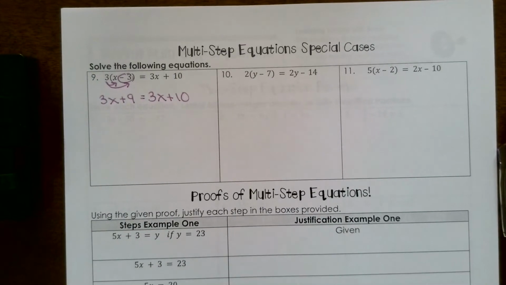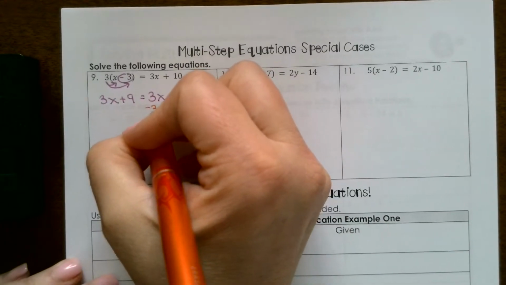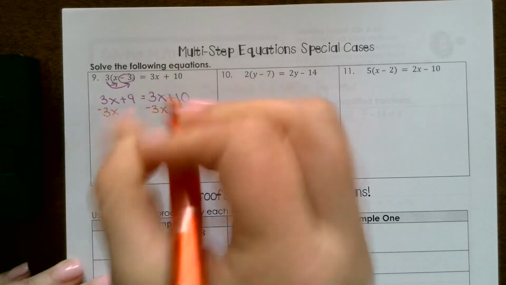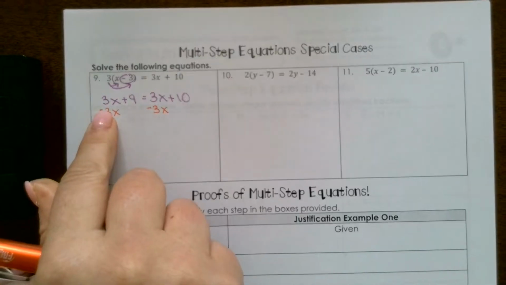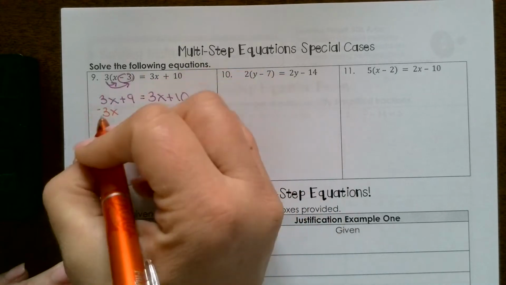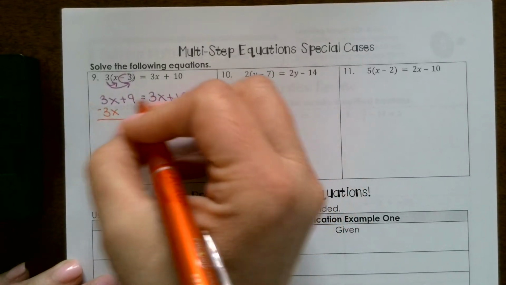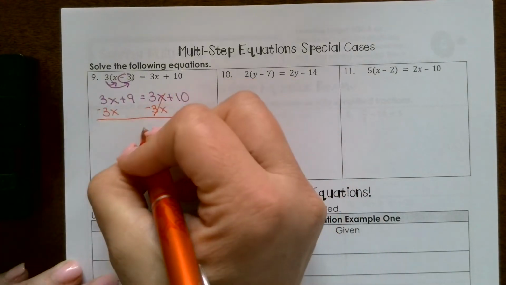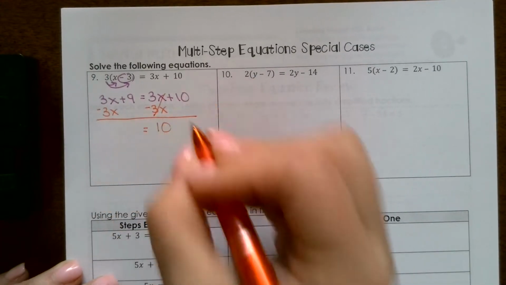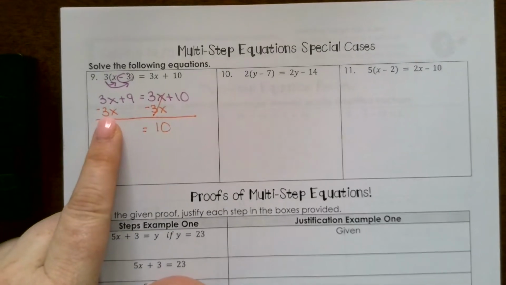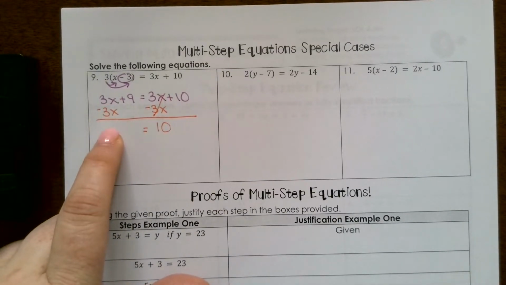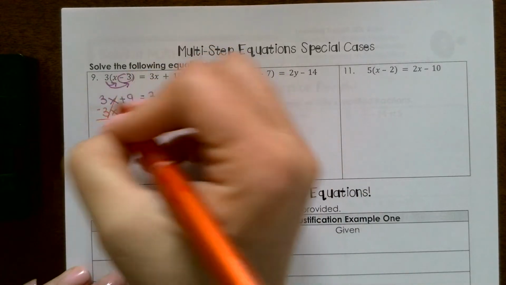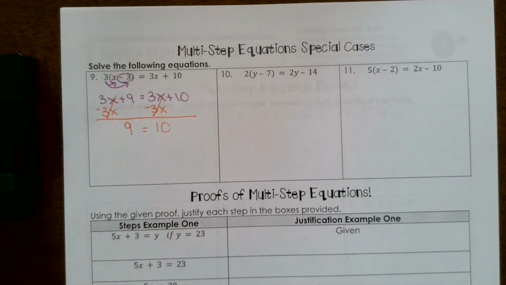My next step is to combine like terms. No like terms to combine, but I do want to think about my following step, which is to get all of my variables on the same side. I prefer to bring my variables to the left, so I'm going to subtract 3x from both sides. On my right side, I end up with 10. But here on the left side, what's 3x minus 3x? Well, that's 0, so that cancels, and I have 9 equals 10.